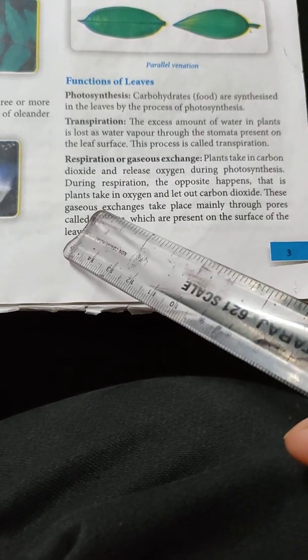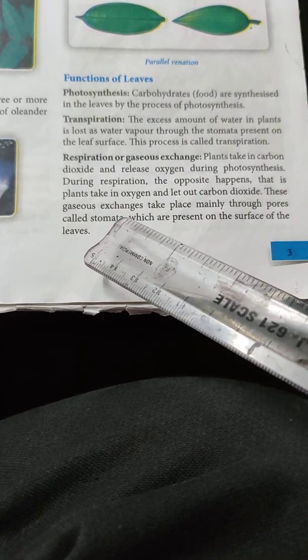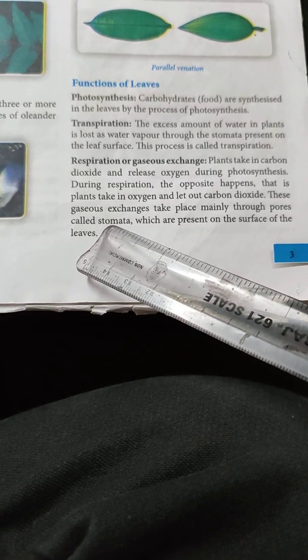Respiration or gaseous exchange. Plants take in carbon dioxide and release oxygen during photosynthesis. Plants also respire, and during the process of respiration the opposite happens. They take in oxygen and give out carbon dioxide. All these gaseous exchanges take place through the pores which are present on the leaves. These pores are called stomata.